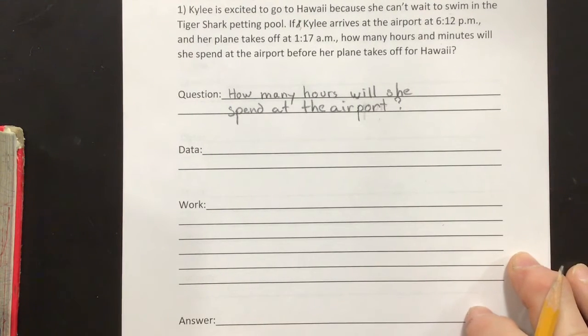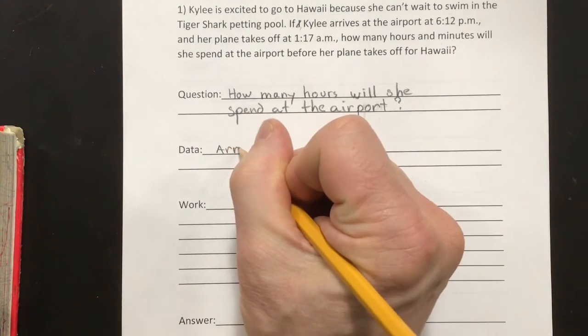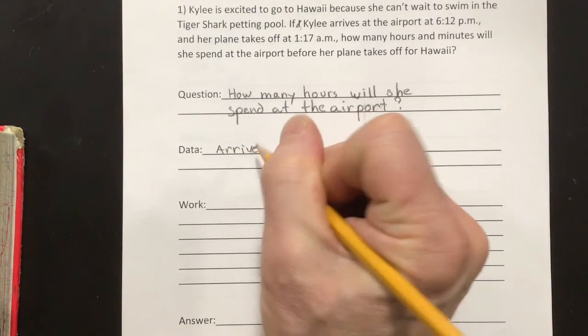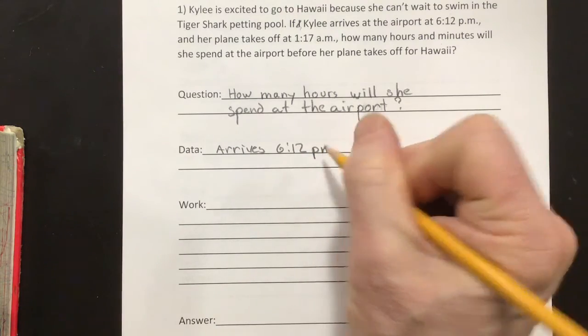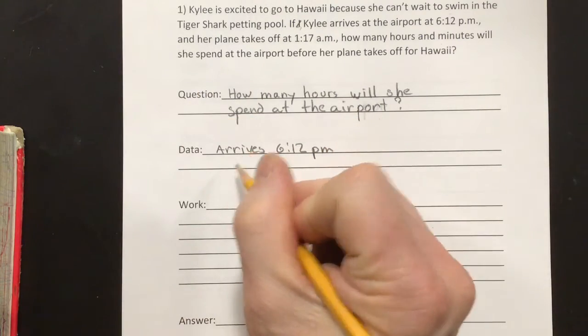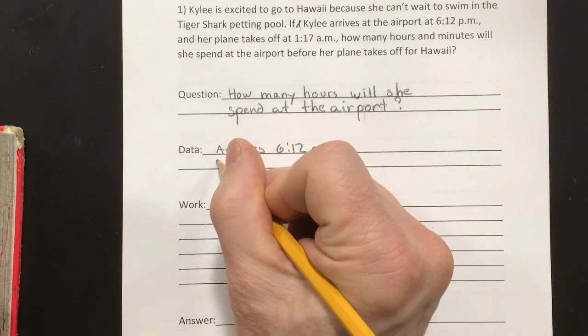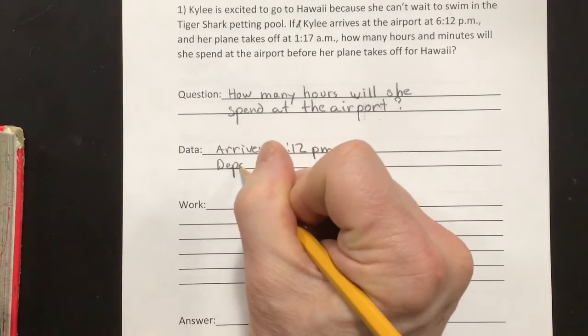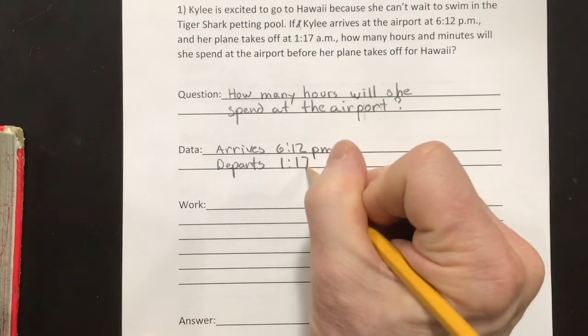Okay, well, data, what do we know? Arrives 6:12 p.m. Plane, or we'll just say departs. Departs 1:17 a.m.